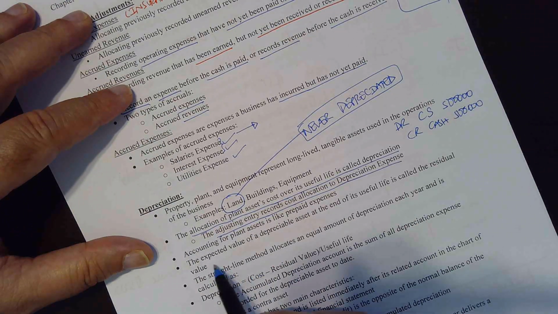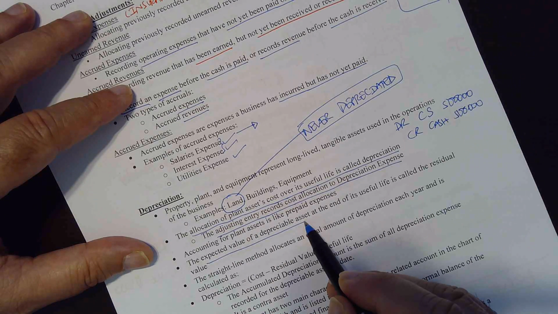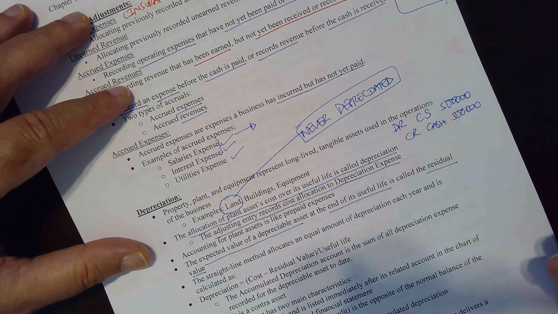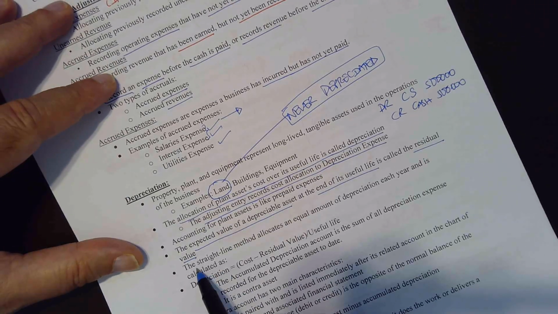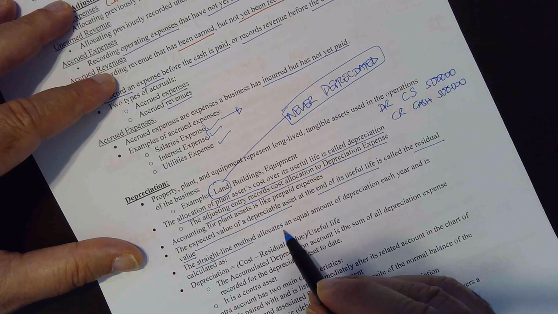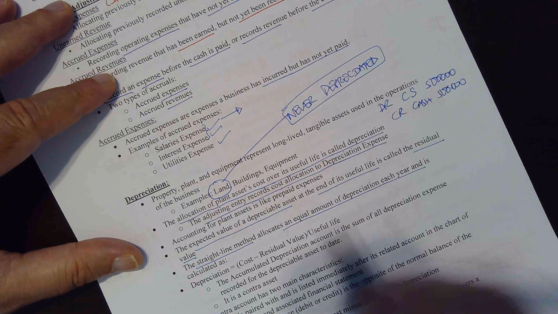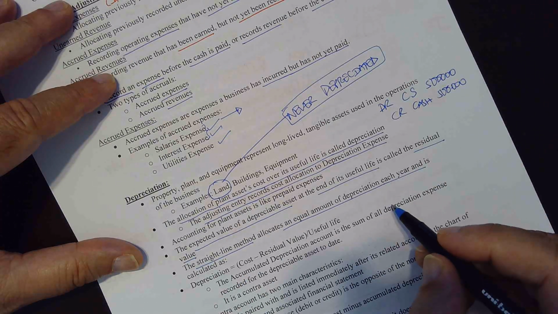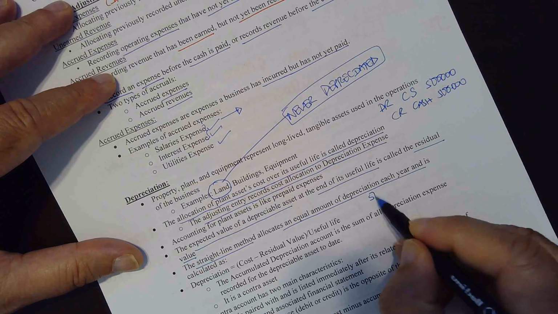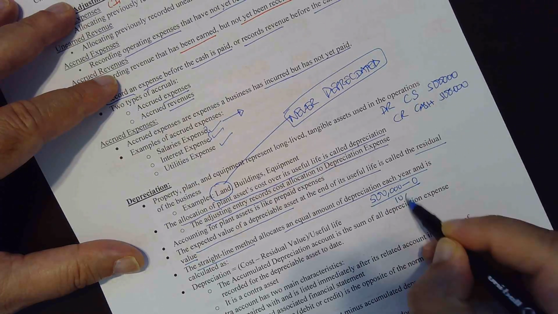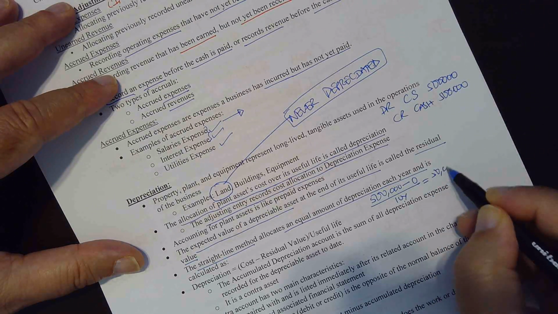All right. The expected value of a depreciable asset at the end of its useful life is called residual value, and we know that in our example it is 0. We use the straight line method. There are other methods which we'll discuss in later chapters. It allocates an equal amount of depreciation each year, calculated as this. So in our case, our depreciation expense would be 500,000 minus 0 divided by 10 years. That will be $50,000 per year.